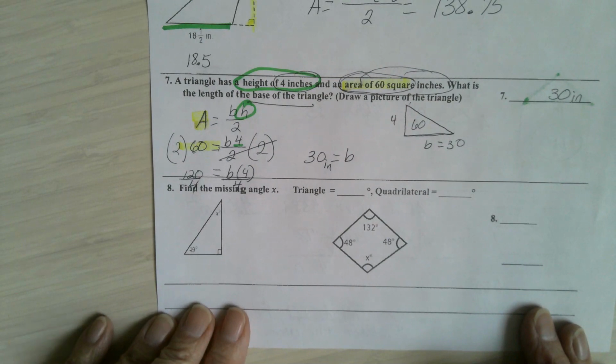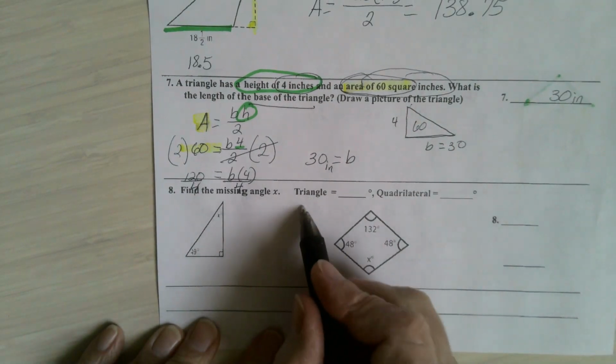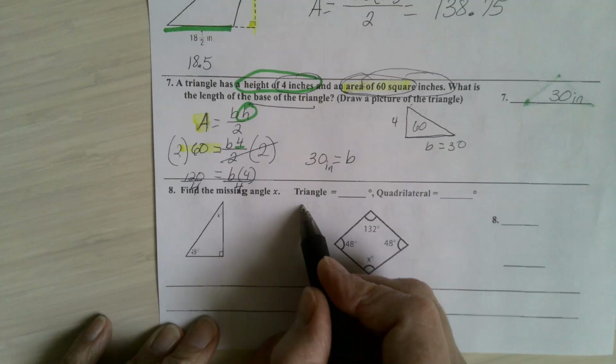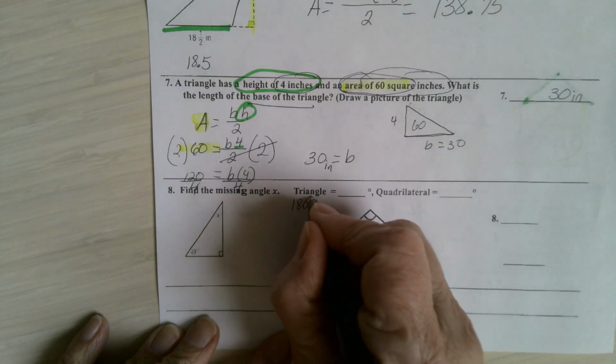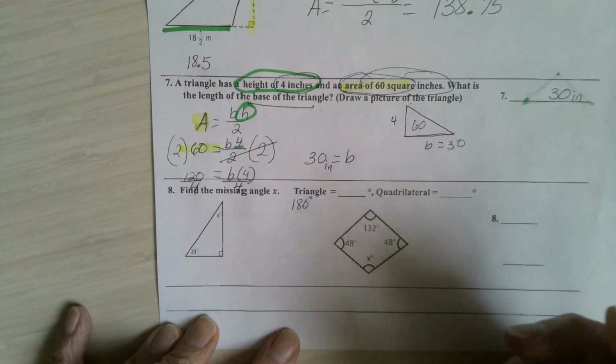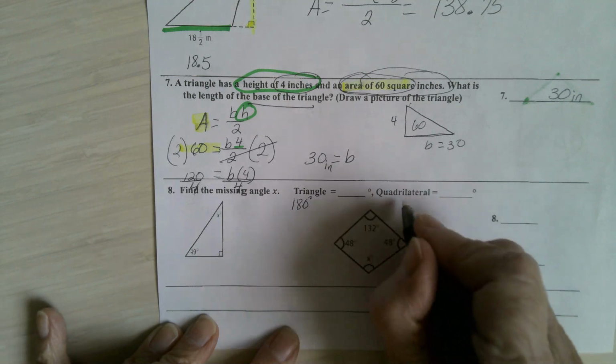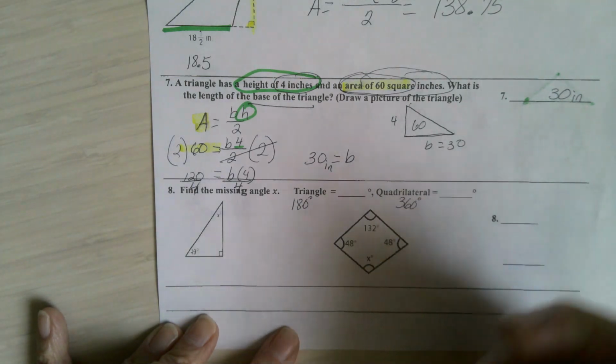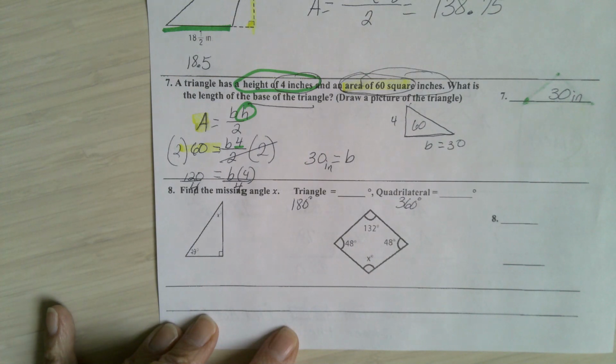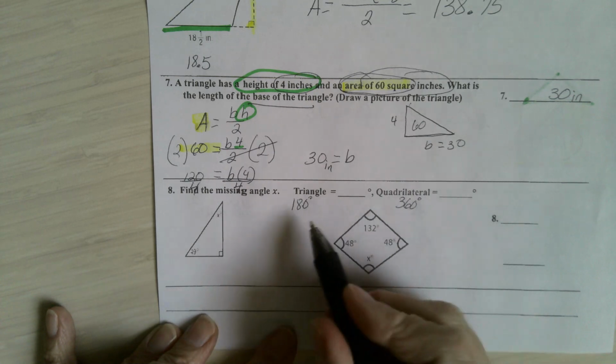Now let's do our last easy problems. First of all, how many degrees are in a triangle? 180. Put 180 under the triangle. How many degrees are in a quadrilateral? Yes, 360. If you forget, a square has 4 right angles, and a right angle is 90. Just take 4 times 90, and that gives you 360. So if you can't remember, just remember a square is a quadrilateral. It has 4 right angles. Those are 90 degrees. 4 times 90 is 360. And a triangle is half of it. So half of 360 is 180.